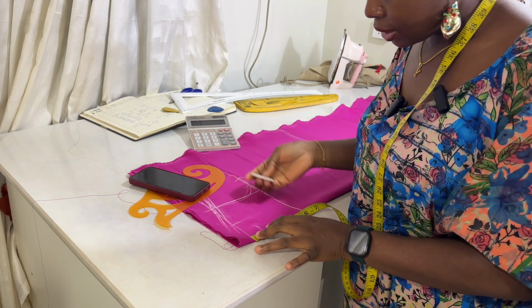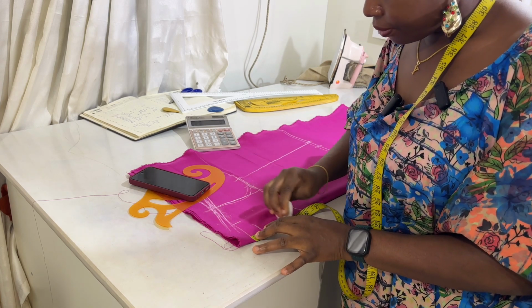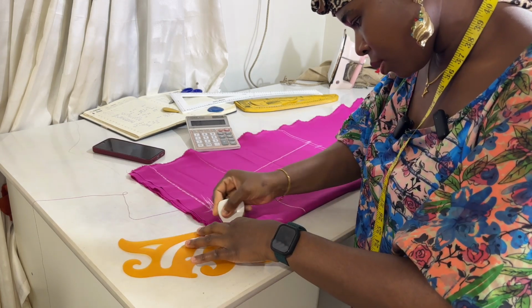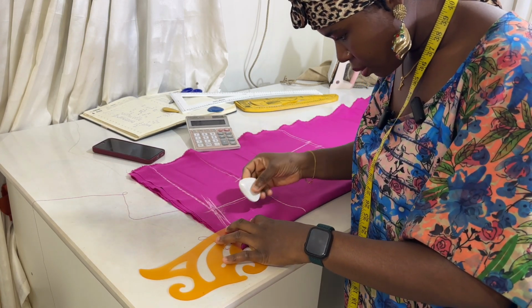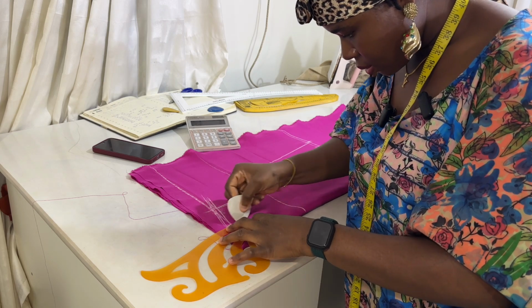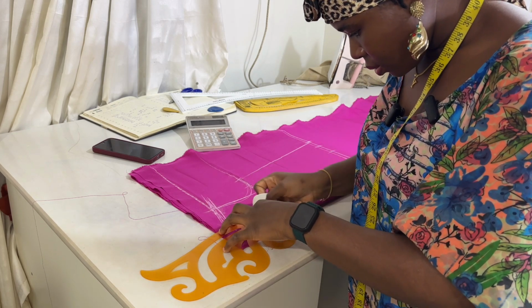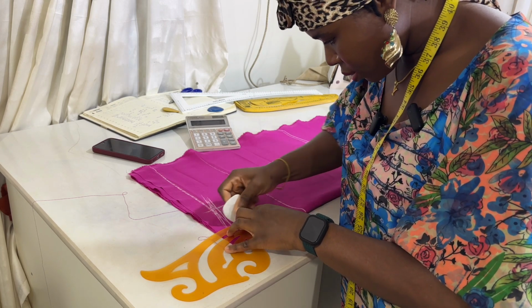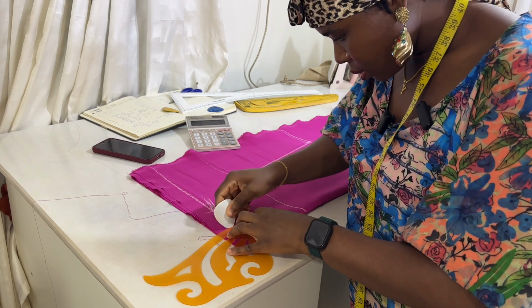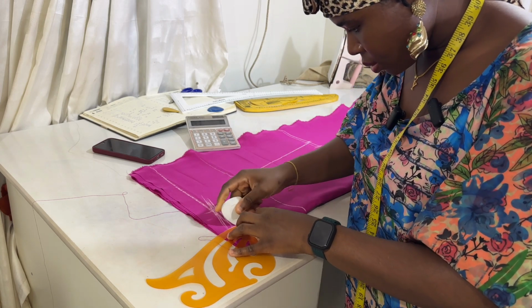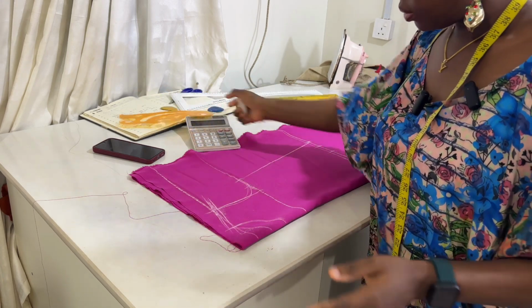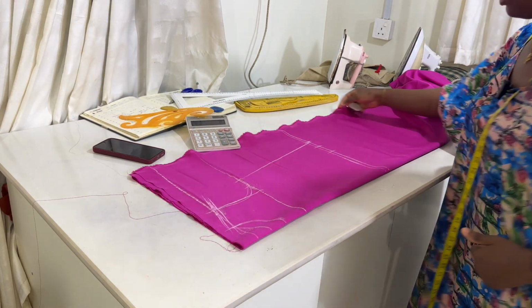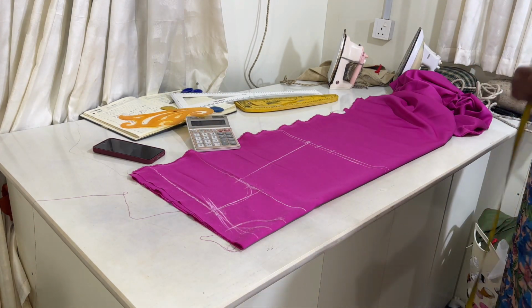Then for the front, we are going to do 3.5. The name of the fabric is crepe. Can you see? Simple. So we are going to cut this out.